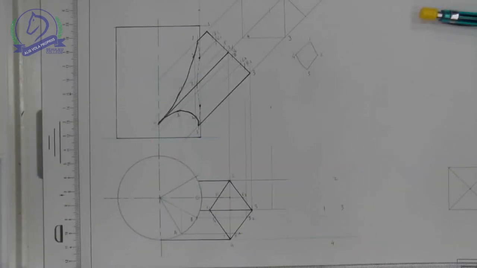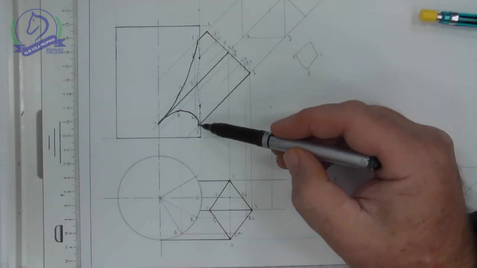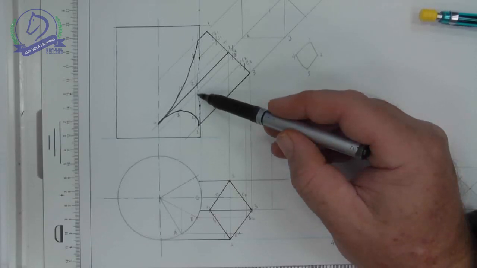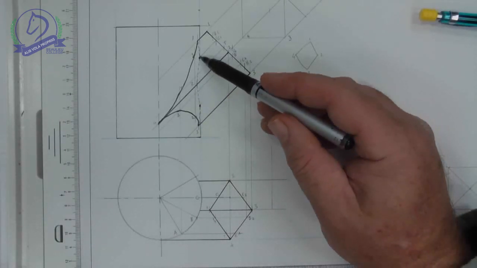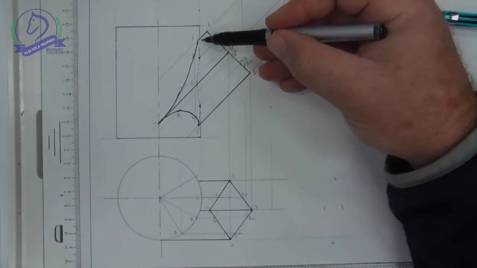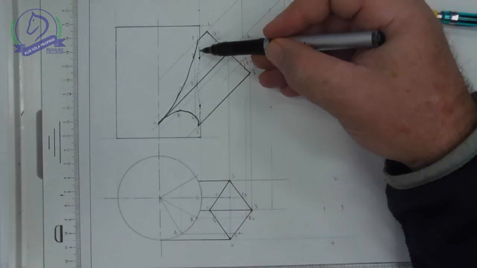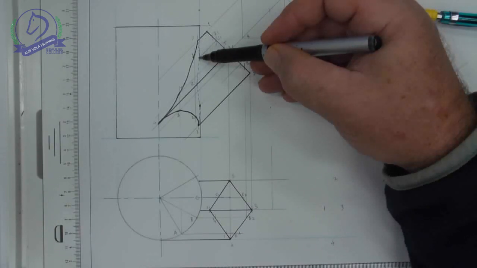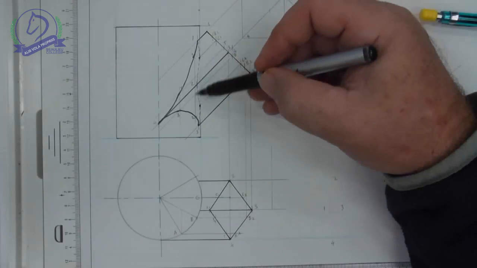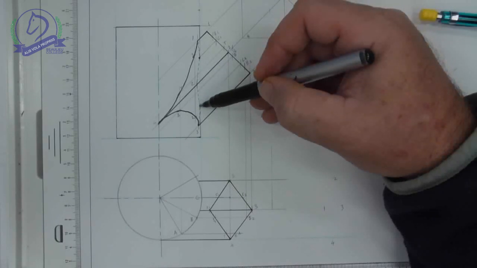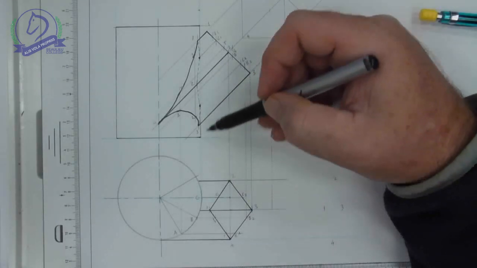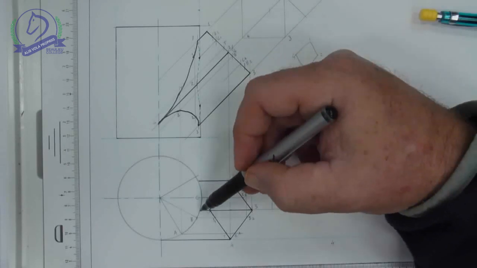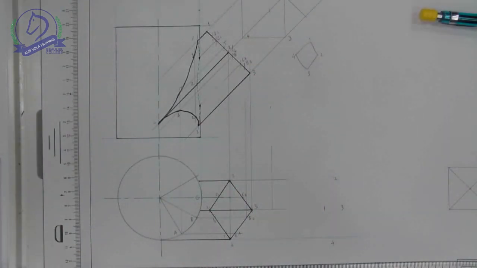So there we have the completed front view showing our curve of interpenetration and the hidden detail coming around there. Just remember, a very tiny little vertical hidden detail showing the edge of the circle to where it was cut by the square duct. Here is point 2 on our square duct. Here's where it cuts at the lowest point, and there's where point 3 hits the circle back there.